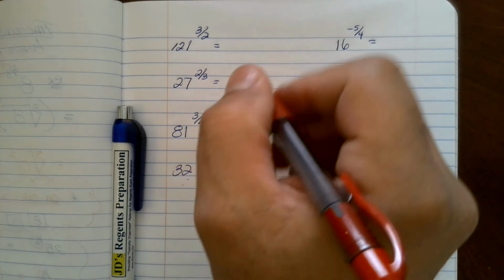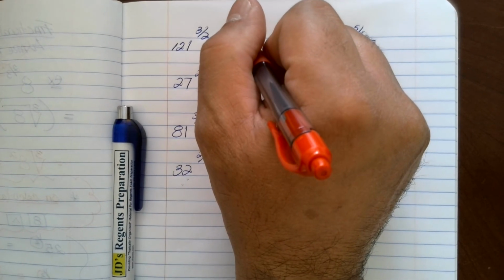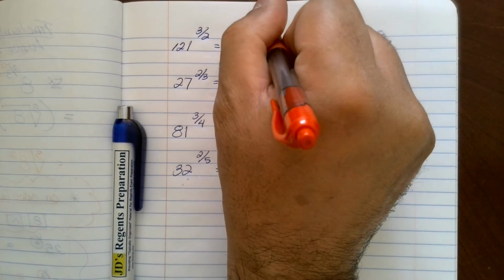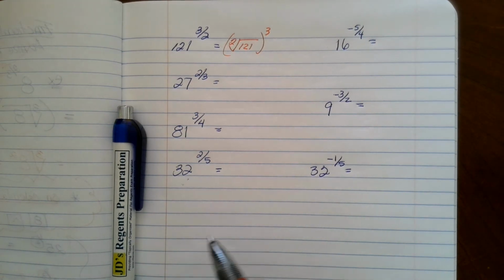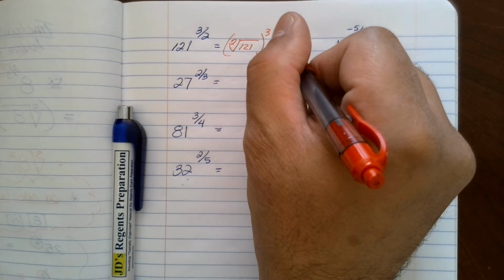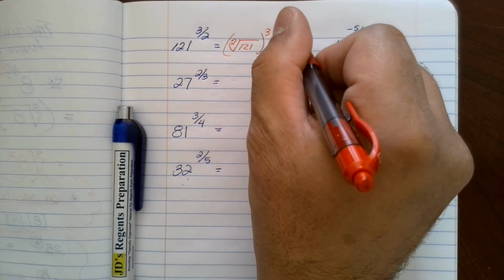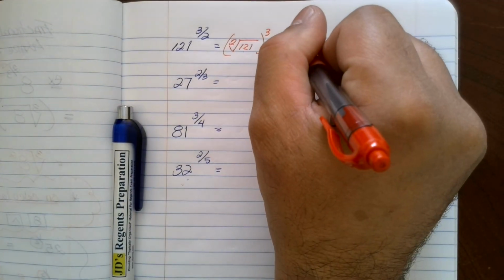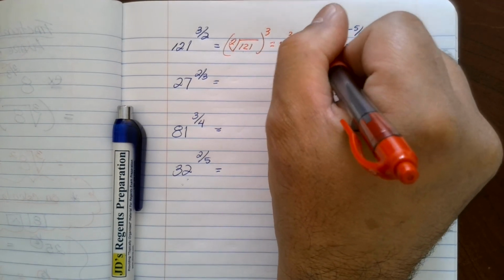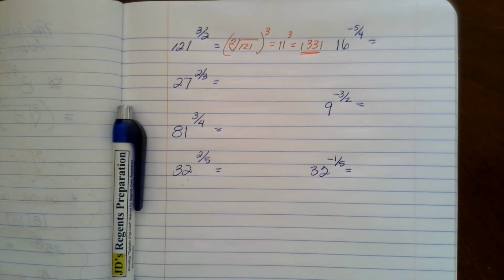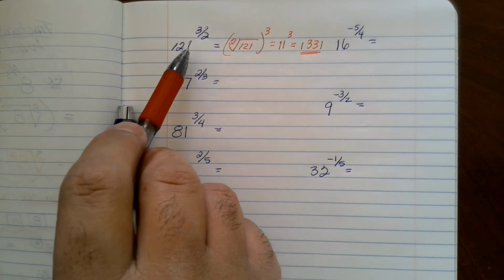In this example, I have 121 to the 3/2, so that's the square root of 121 to the third power. And I know the square root of 121 is 11 to the third power, which I would have to pull up a calculator for, because 11 to the third power is kind of big. I believe it's 1,331. I wouldn't give you anything that big. But even if I did, you have a calculator, you could do 11 to the third. But if you had a calculator, you could do it this way as well.